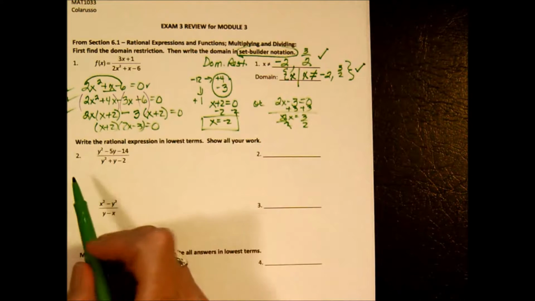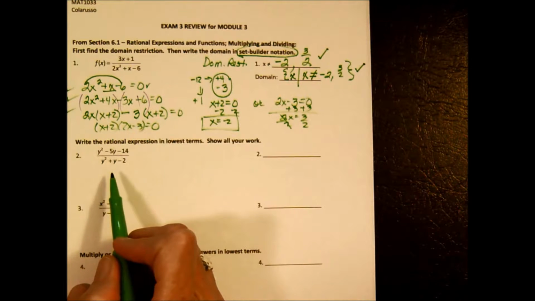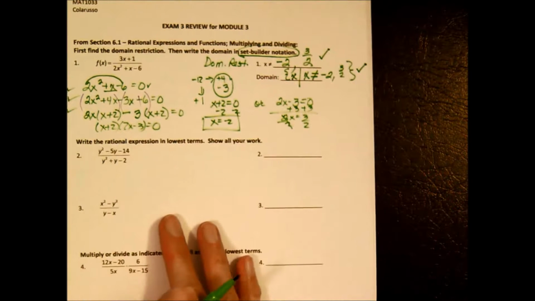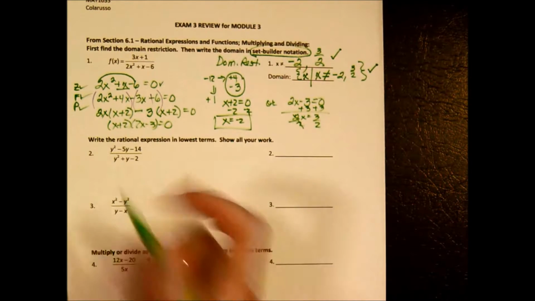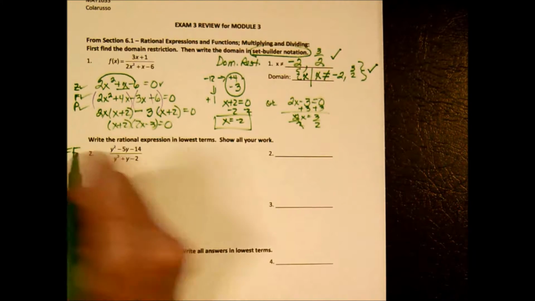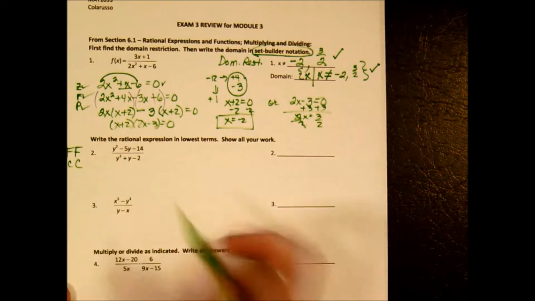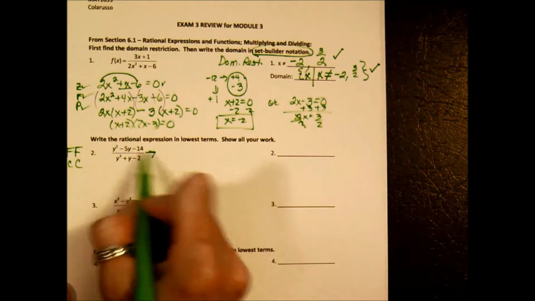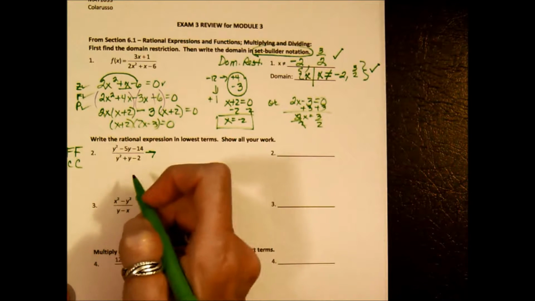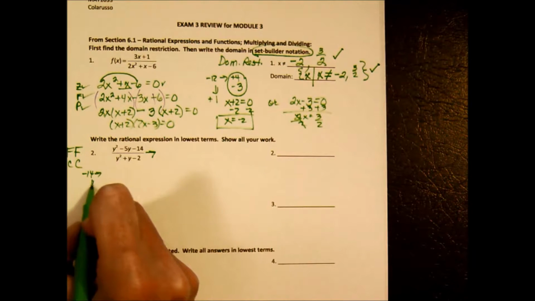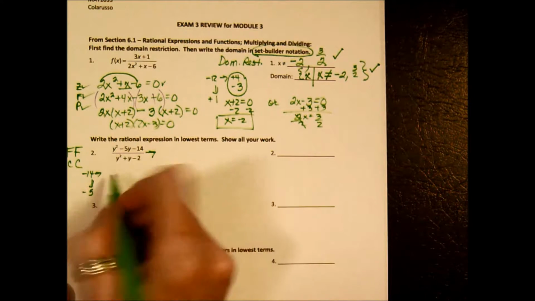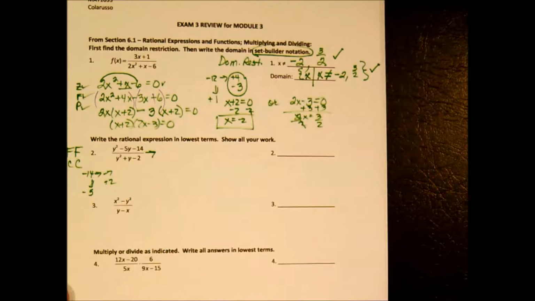All right, looking at example 2, it says to write in lowest terms. What you want to remember on all of these rational expression problems is that you have to factor first before you can cross cancel. So I'm going to factor my numerator. It's a short process factoring because of the 1. I need factors of negative 14 that combine to make negative 5, negative 7, and positive 2.